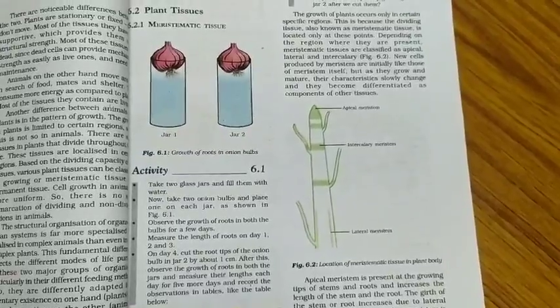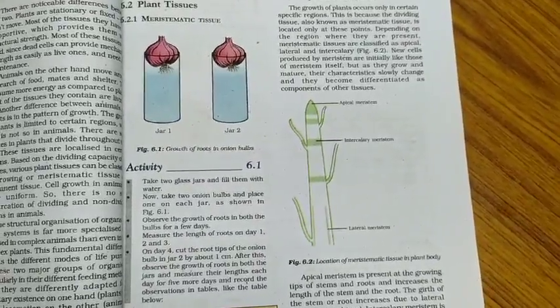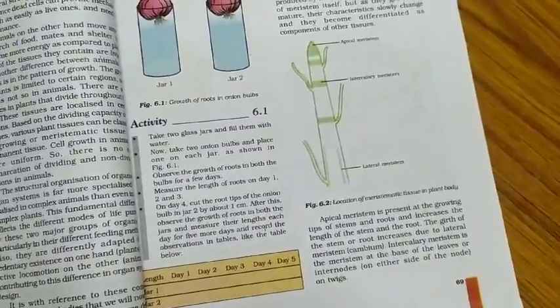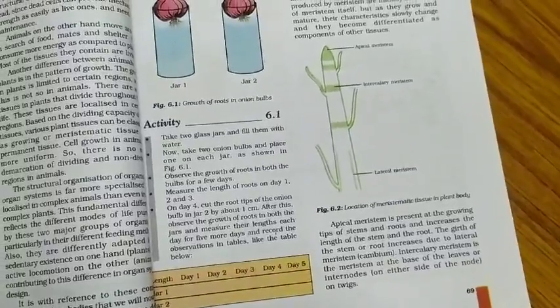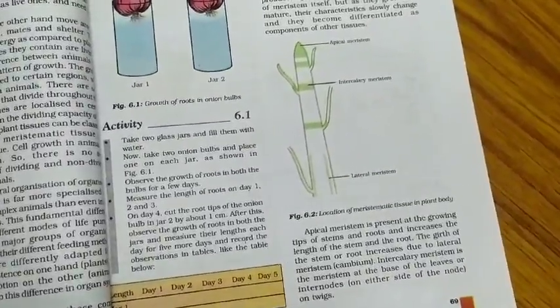New cells produced by meristem are initially like those of the meristem itself. Apical meristem is present at the growing tip of the stem and root and increases the length of the stem and root.